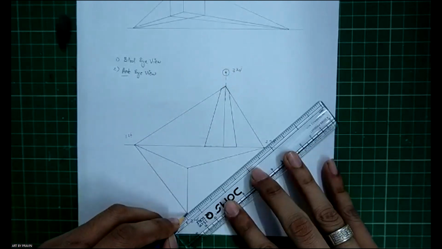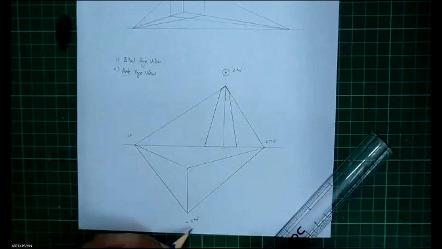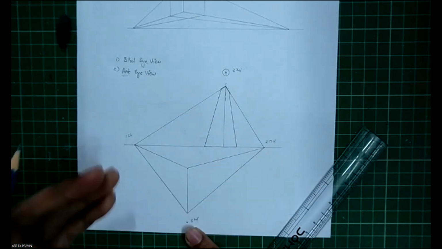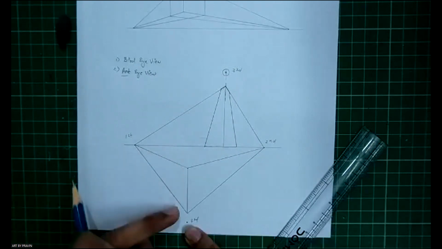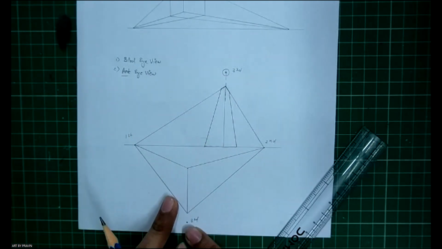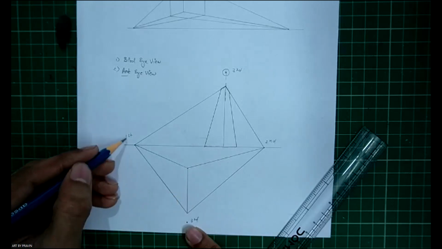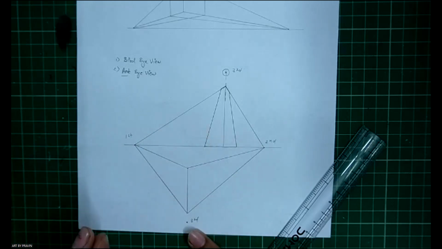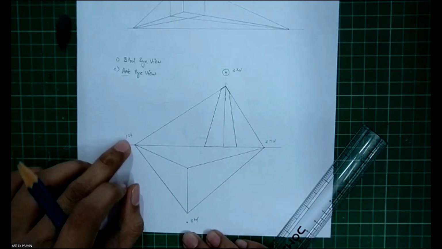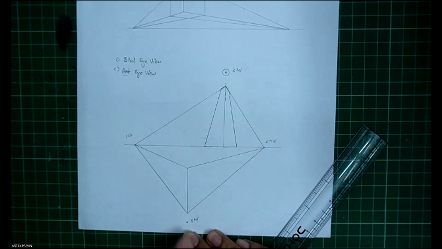One thing I will tell you: don't get confused about why I'm not using the third point to join this. As I've told you, you will use the third point only when you draw the sidelines, when you draw the height of the sidelines. Don't join your first point with the third directly. Make sure that you don't make this mistake. Otherwise, you will directly join first and third, second and third. Don't do it like that.